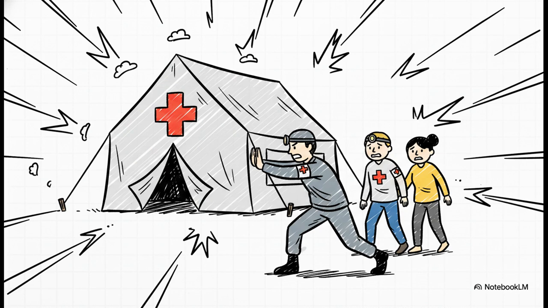Let's move to an even more volatile scenario. What happens when a field hospital takes direct gunfire? In this situation, you are suddenly under fire from an armed group, there are active casualties all around you, and you must rapidly control the chaos to protect the medical staff and civilians. Any hesitation or poor communication here costs lives.